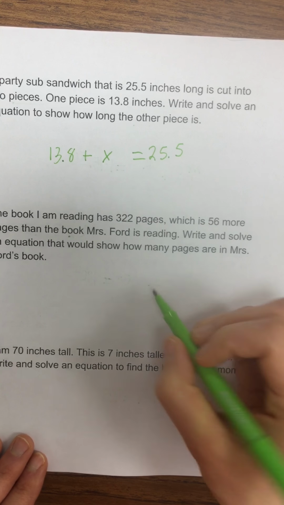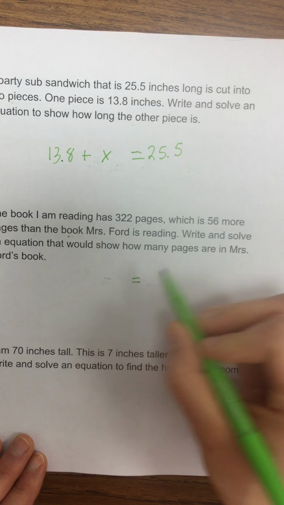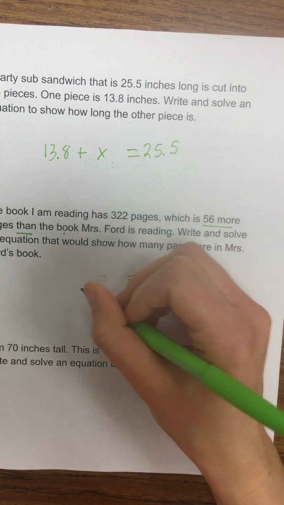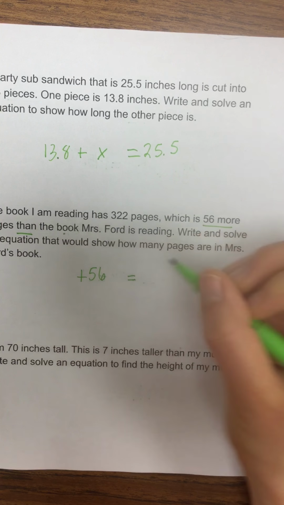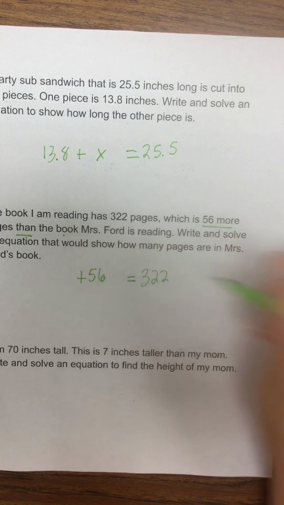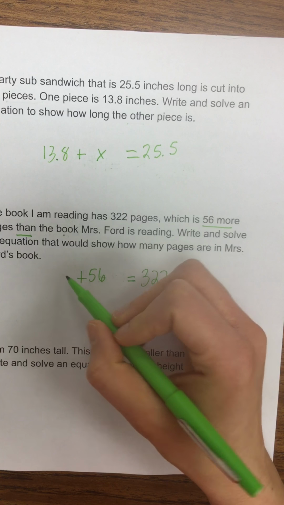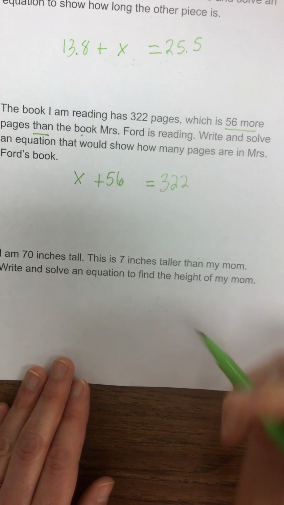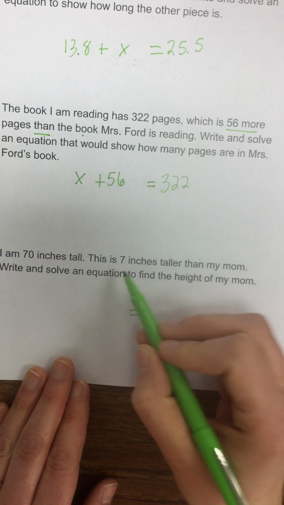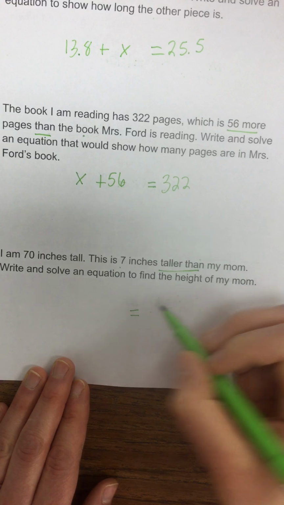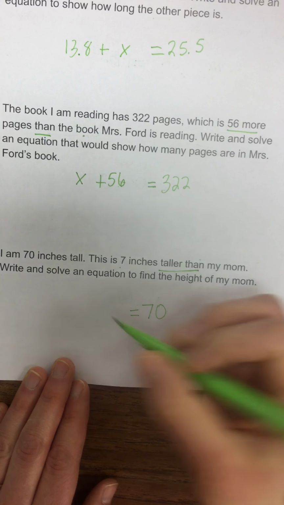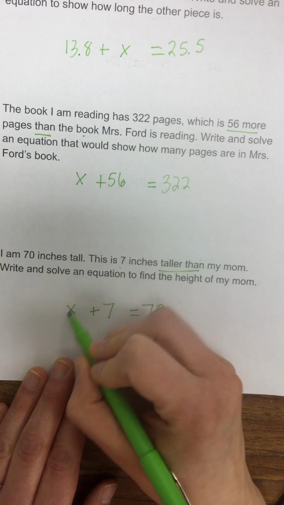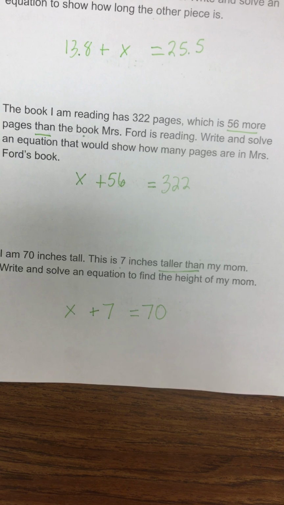The book I'm reading has 322 pages. So that's a total, which is 56 more pages than the book Mrs. Ford is reading. So again, I know I'm adding 56 to get to my total 322. I just don't know what Mrs. Ford started with, so my X. I am 70 inches tall. This is 7 inches taller than my mom. So again, a total. Taller than is going to be plus. Something plus 7 is going to equal 70. And again, you would go through and solve that.